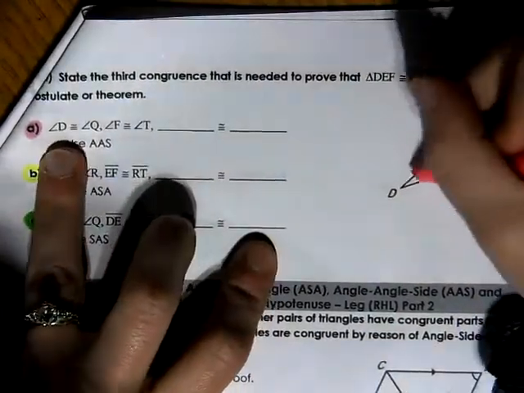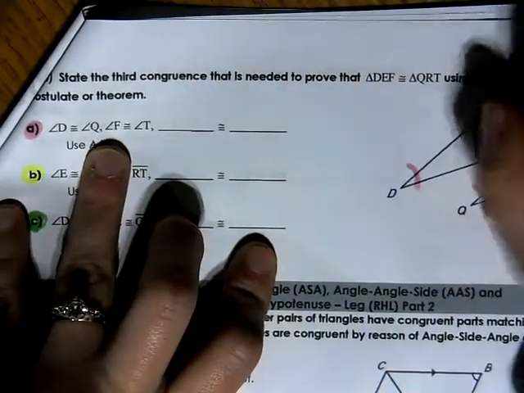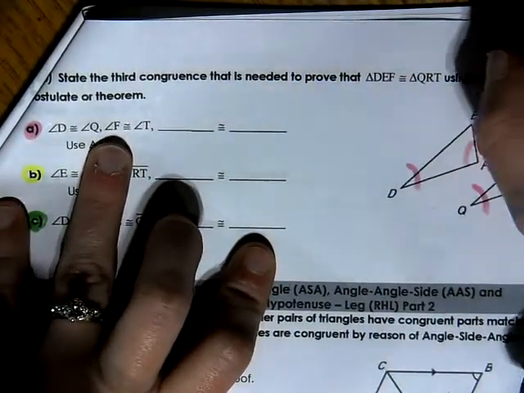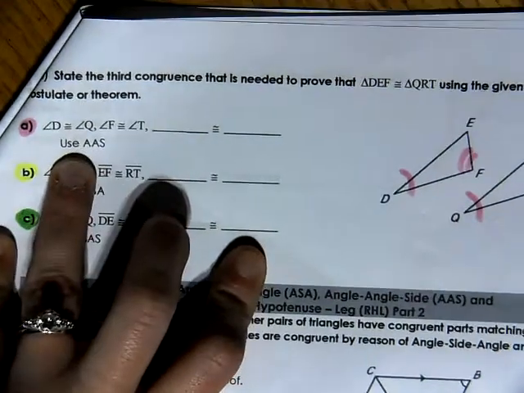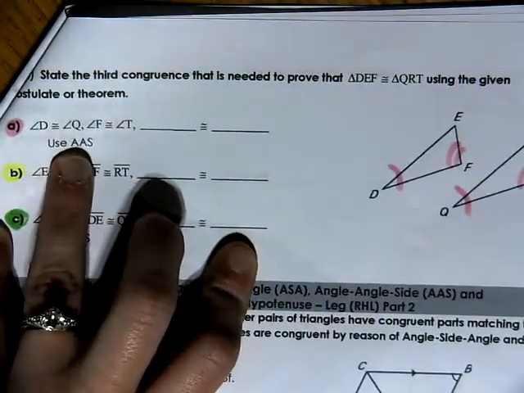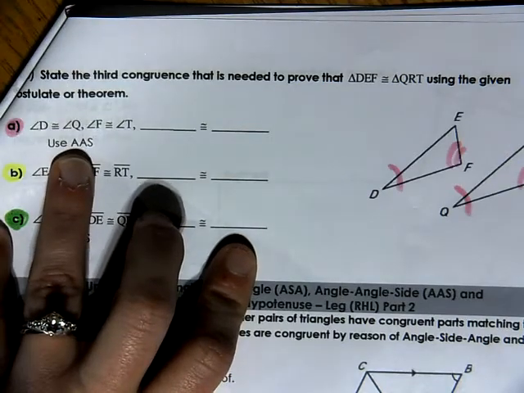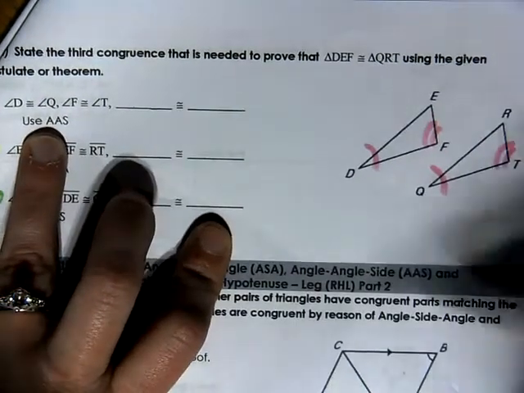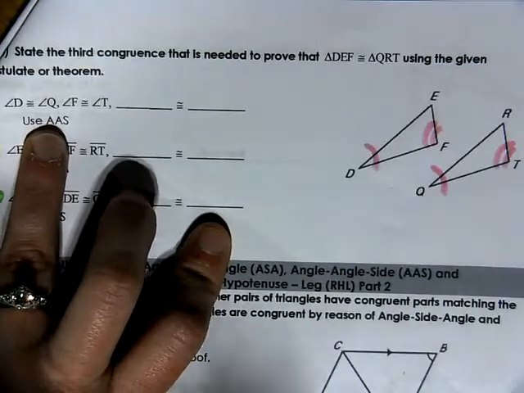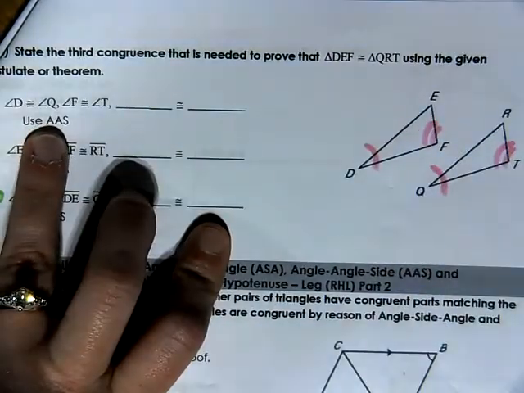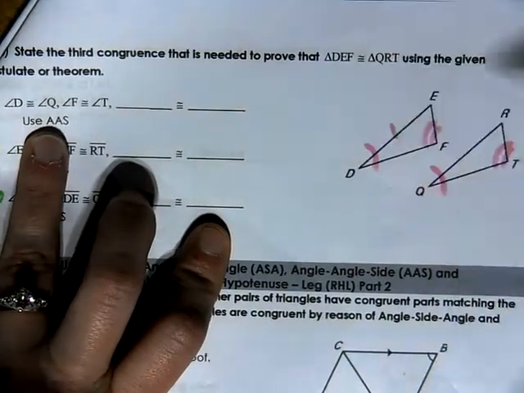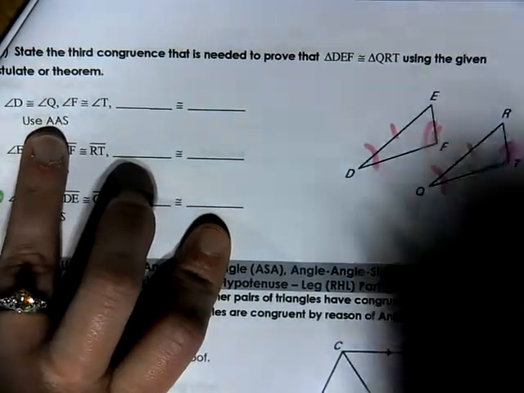For letter A, I have angle D is congruent to angle Q. Angle F, I'm going to use 2 arc marks, is congruent to angle T. And I want to prove this by angle, angle, side. So I just need one more side. I could tell you that that side that I'm going to pick is not going to be DF and QT. I am not picking that one. So I'm going to pick maybe DE is congruent to QR.